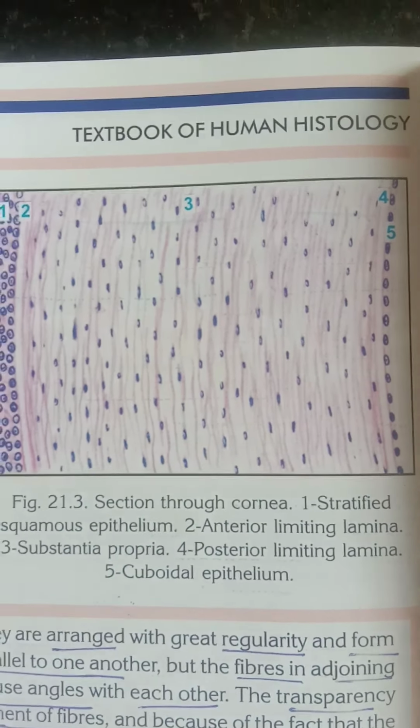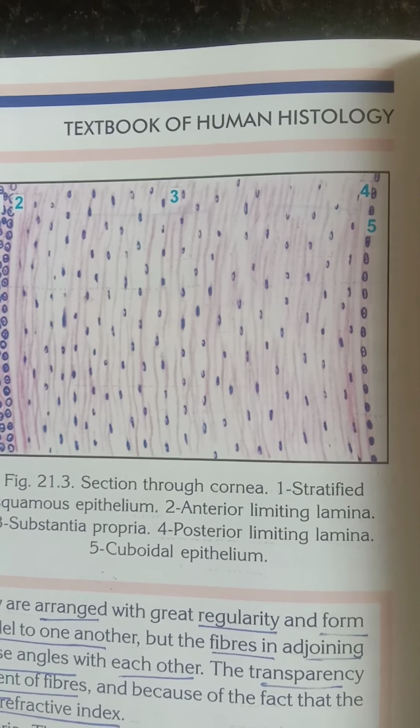As I said, this stroma has mainly collagen fibers. These collagen fibers belong mainly to type 2 collagen, and they are arranged in a very regular pattern.